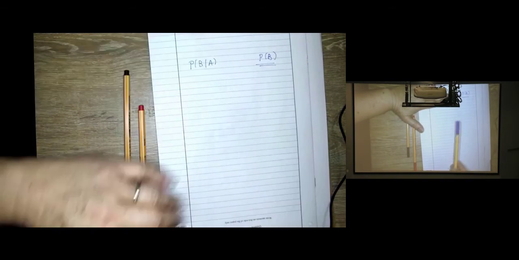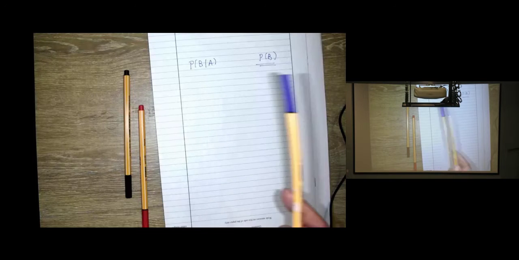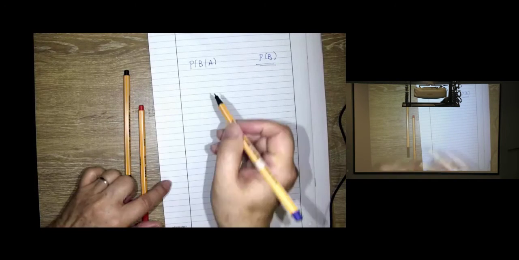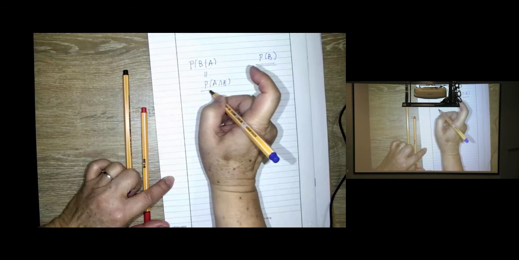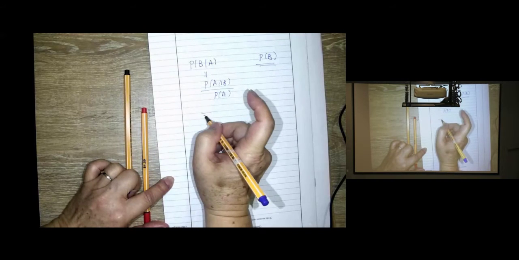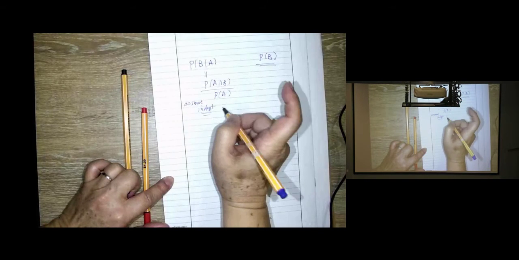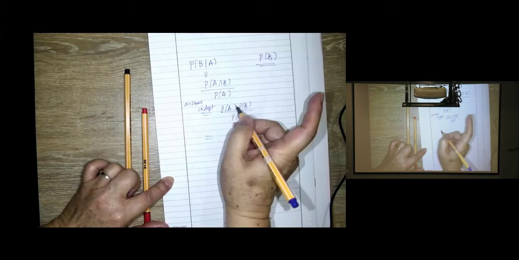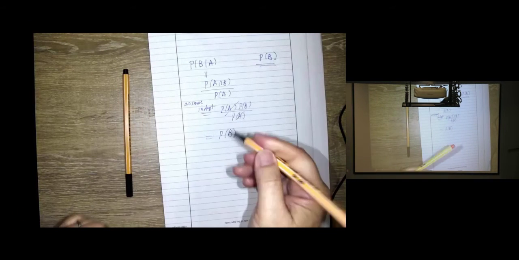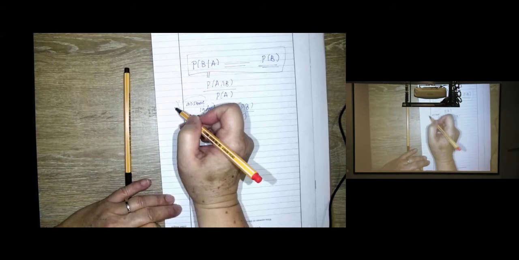But this side is saying that I have some extra information: A has already occurred. So let us unconditionalize it as before. This is where we assume independence. That would be the probability of A multiplied by, and so this cancels out. So if I assume independence, this probability turns out to be equal to this, under this assumption.